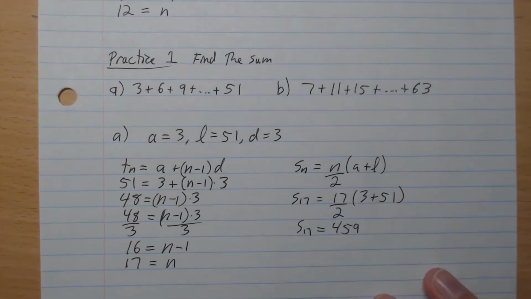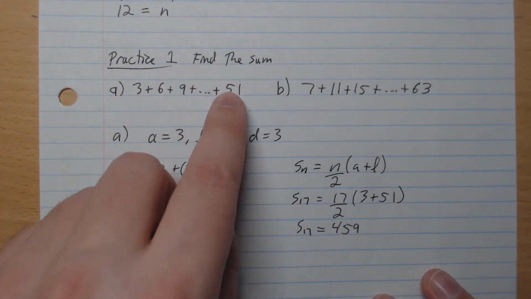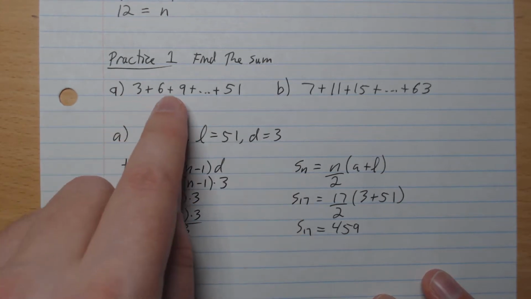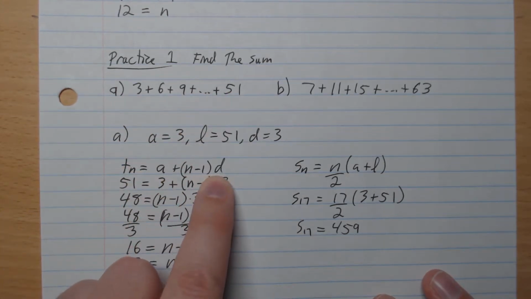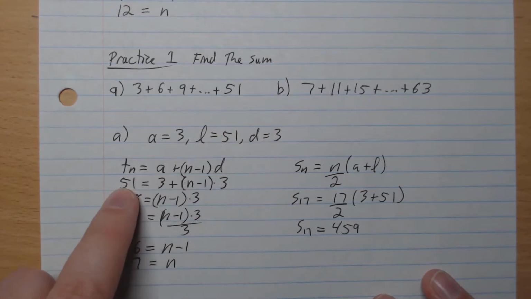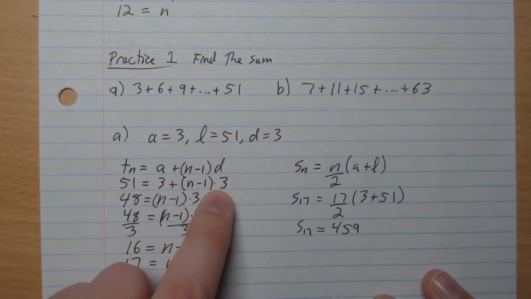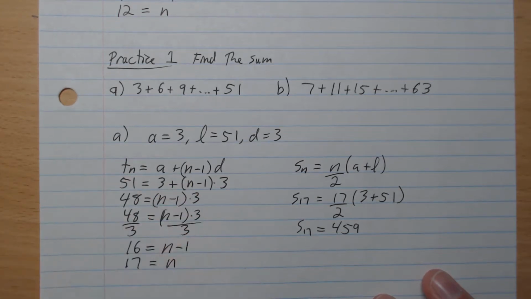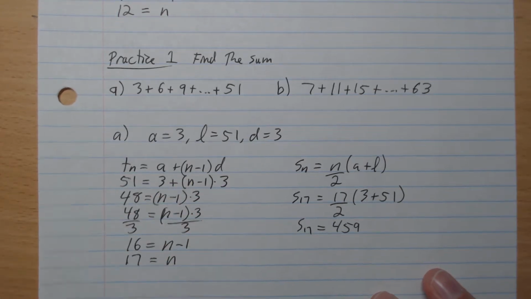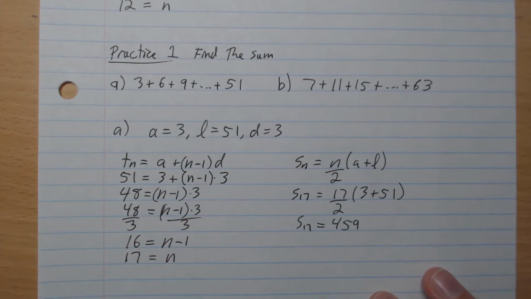Okay, A. We know that a is 3, l is 51, d is 3. Tn equals a plus (n minus 1)d. We know that Tn is 51, a is 3, d is 3, we just don't know n. Minus 3 to both sides, divide by 3 to both sides, plus 1 to both sides, n equals 17.